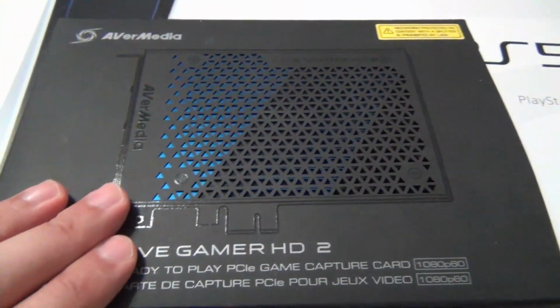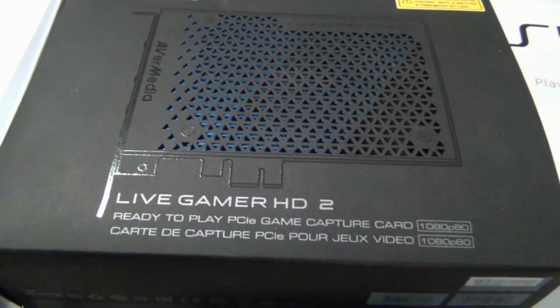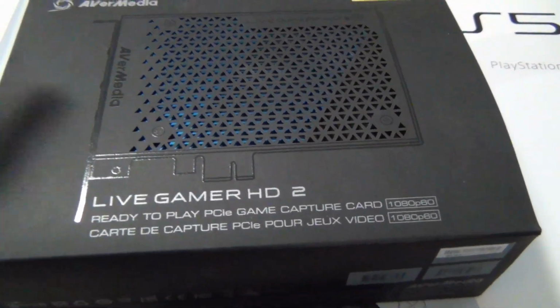So I don't recommend this, but if you already have one of these and you don't really want to spend money on a 4K capture card, then this is what you would be limited to.